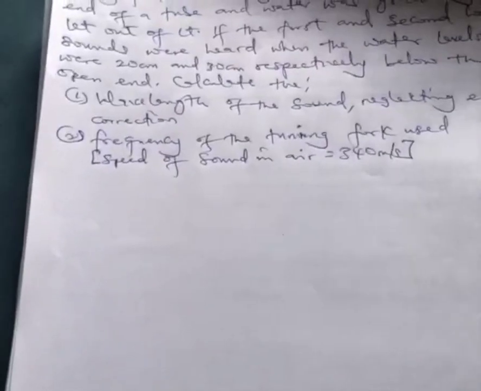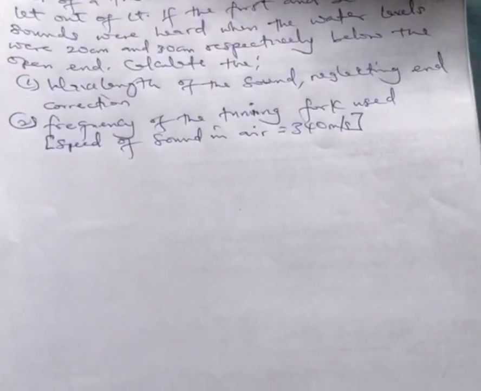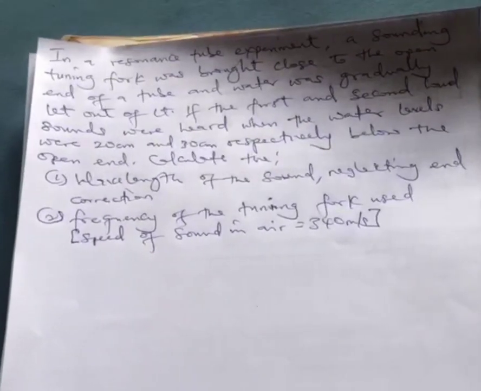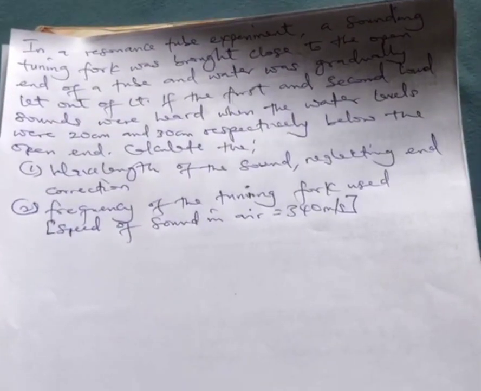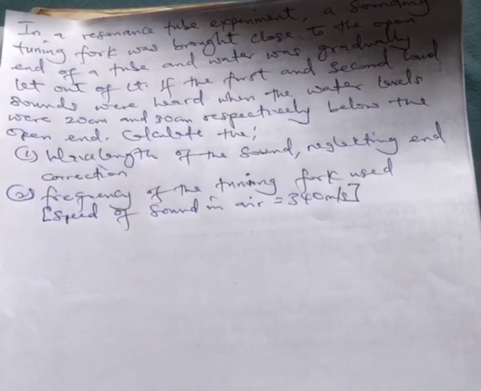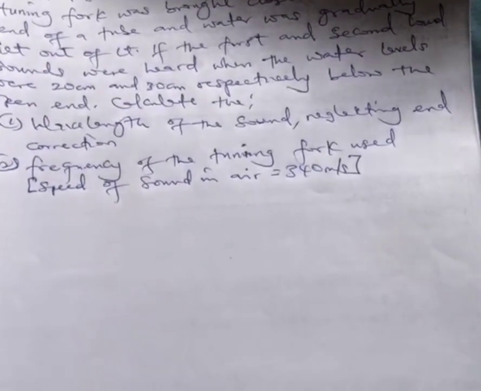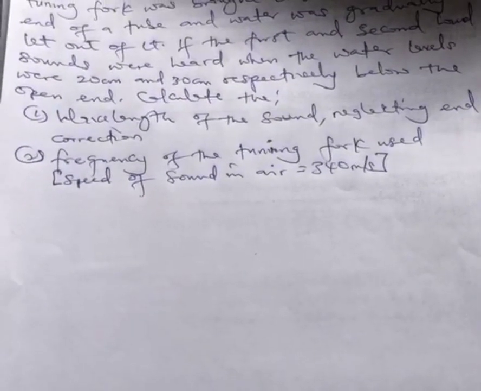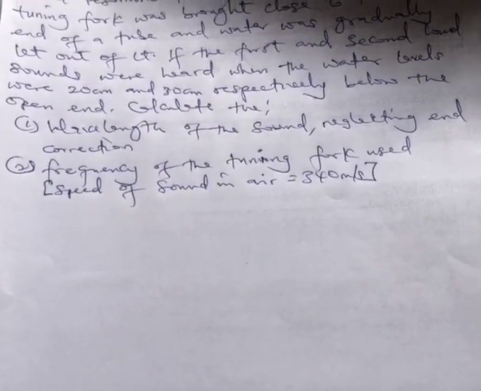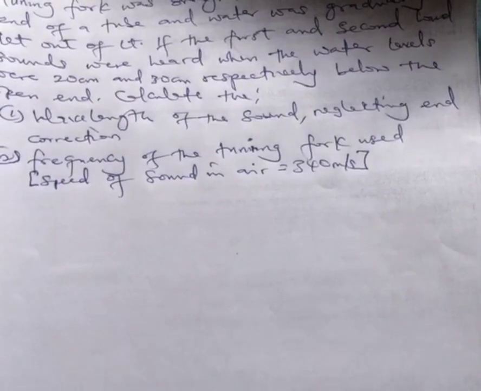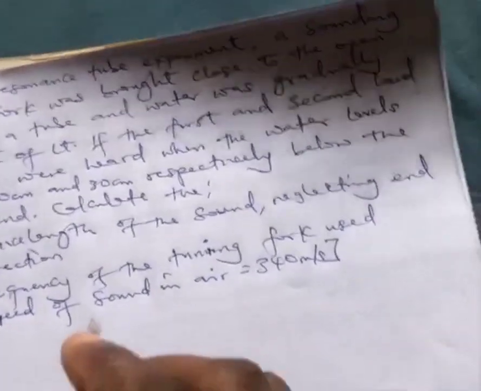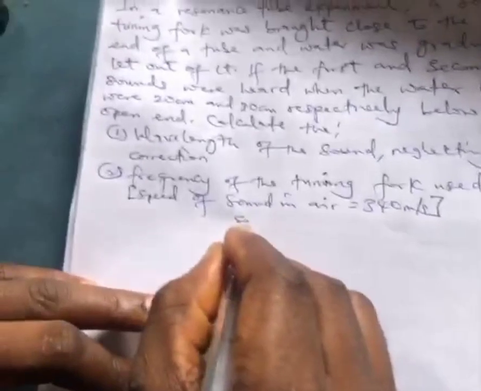Now, what is resonance? It is the point whereby the frequency of vibration of the tuning fork equals the natural frequency of vibration of the air column. That is what we call resonance. So the frequency of the tuning fork and that of the air column are equal. Now, we want to solve a question related to that. Now, I will show you some pictures. Now, we have a question like this.